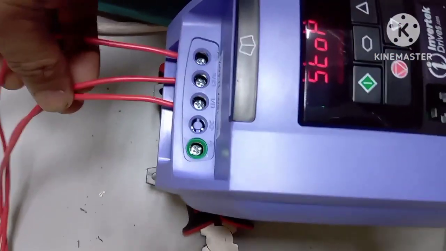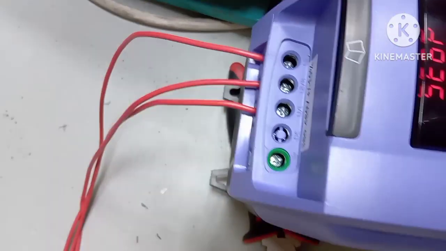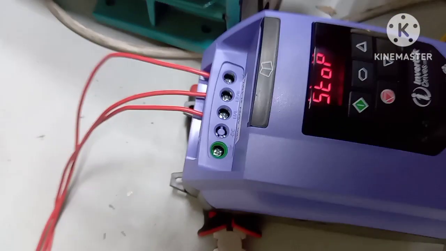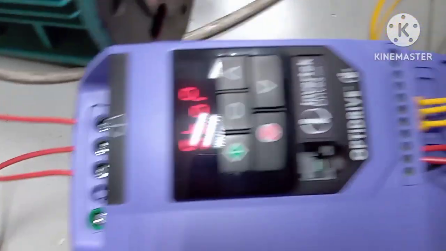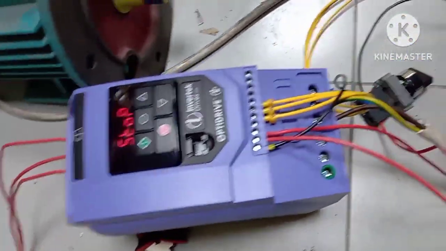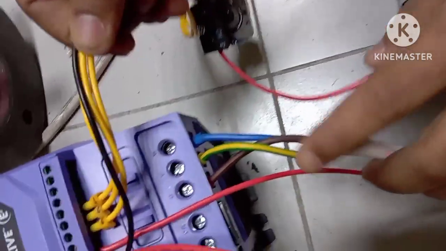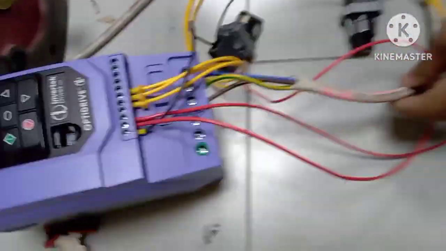Here are three terminals, R, S, T. These are used for the input side. In this, L1, L2 and L3 are mentioned in the terminals. These are the input power terminals. And here these 3 points are U, V, W for the motor. These cables feed the motor.